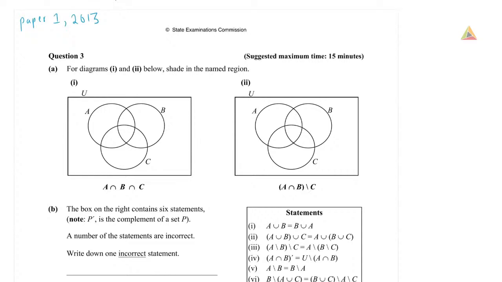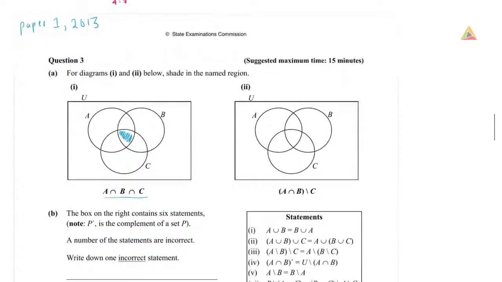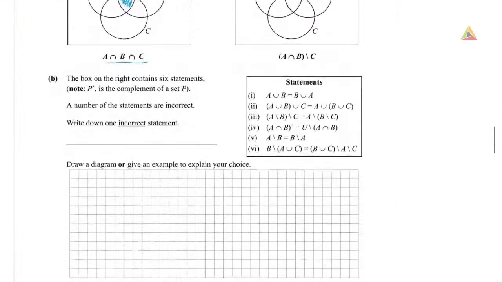Okay, so if we have a look at the first question here, for diagrams 1 and 2 below, shade in the named region. So we're being asked to shade in A intersection B intersection C. So that's going to be this area here where they all intersect each other. The second part, it's asking us to shade in A intersection B without C. So A intersection B without C is going to be this part here. So that's the A intersection B without C. Okay, so we'll go to the next part of the question.